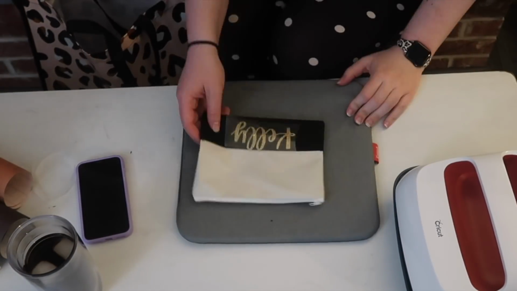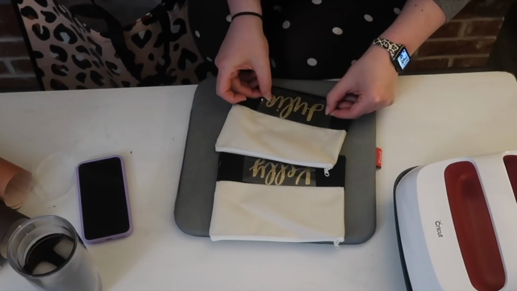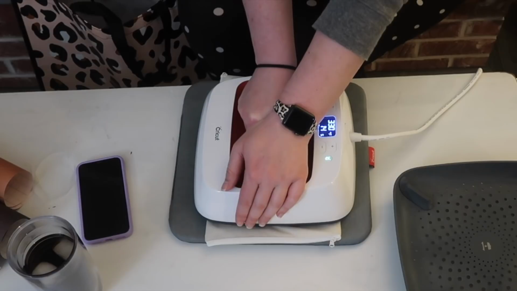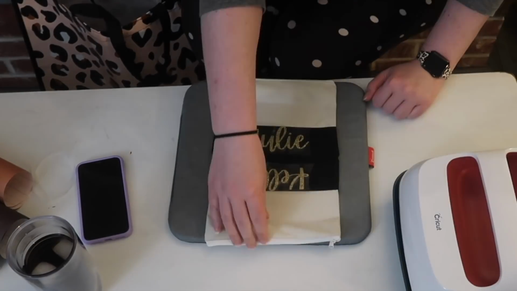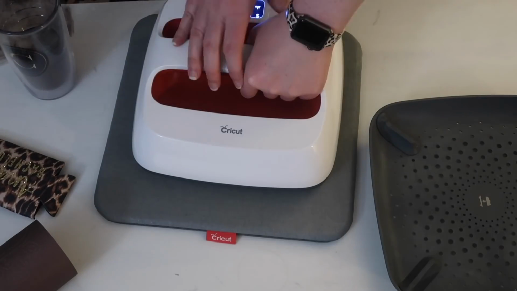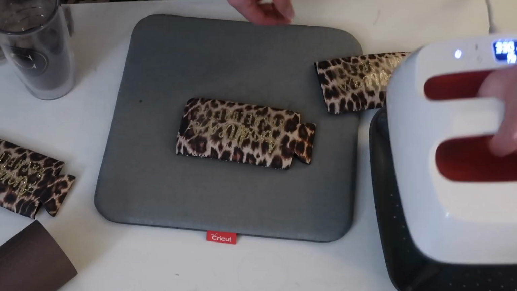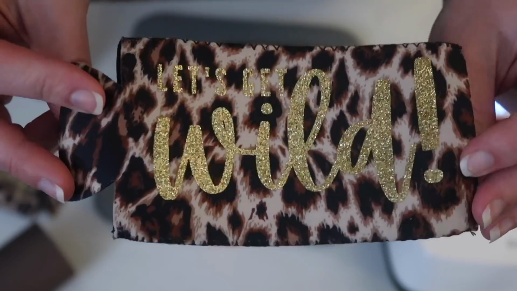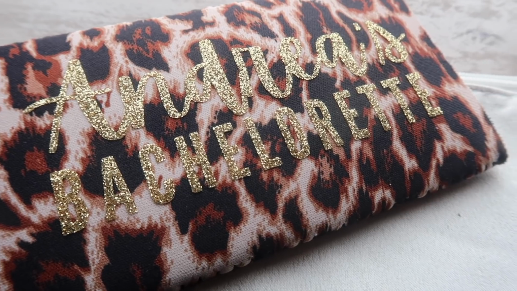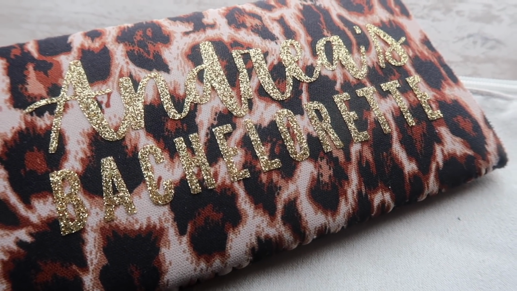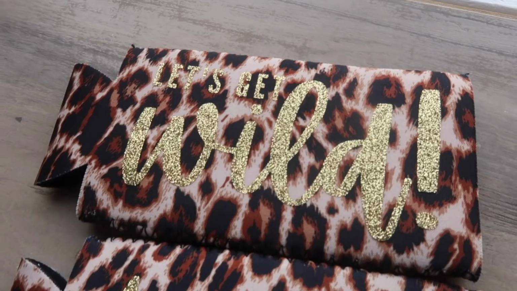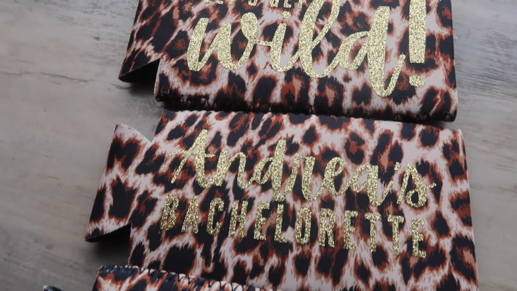Once I had everything cut out, this was a Friday night, so I grabbed myself a cocktail and went through everything. I used my heat press, but you can do heat transfer vinyl with an iron. I just have this, and it was a really quick way to press it. I did 330 degrees for 25 seconds for both of them, and it turned out super cute. These are hard to see on camera, but the glitter was perfect on the cheetah print koozies that came from Amazon. Everything that I can find online for you guys, I will link down below to make it a lot easier.